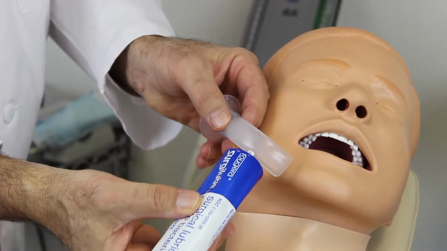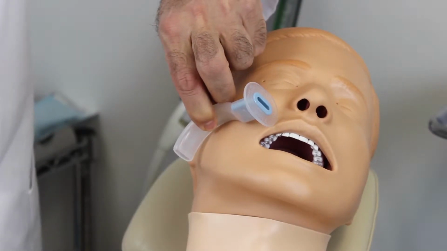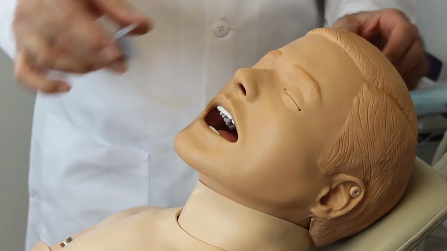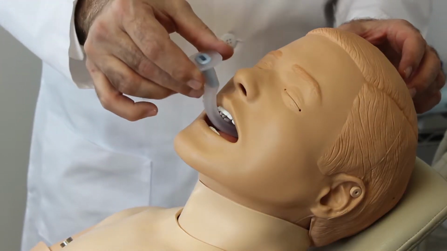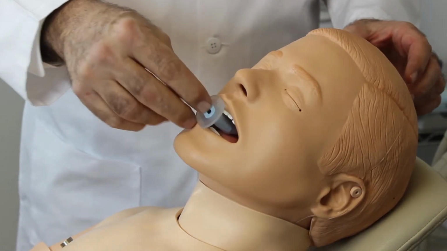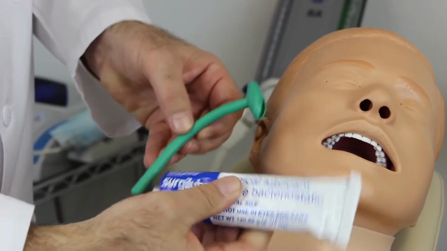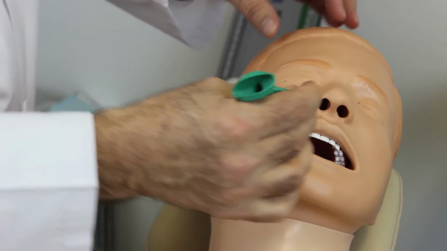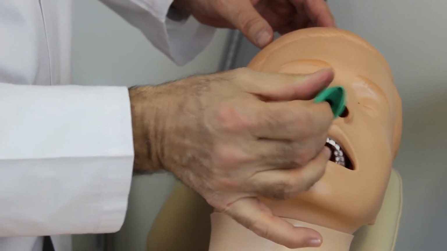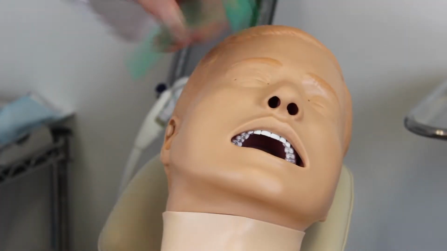This is demonstrated here, and the sizing is shown. The airway should be approximately the length measuring from the lips to the angle of the mandible. It's important not to use too small of an airway, since this could actually push the tongue further back. The nasal airway is placed by placing it through the nares in a direction parallel to the palate. It is sized by measuring the distance from the opening of the nose to the tragus.